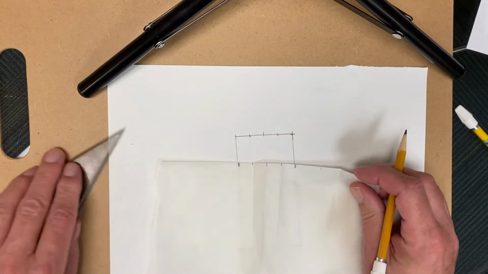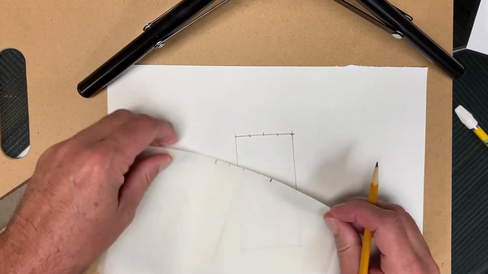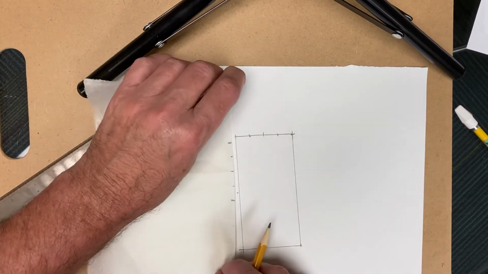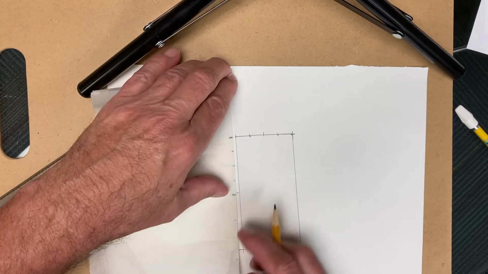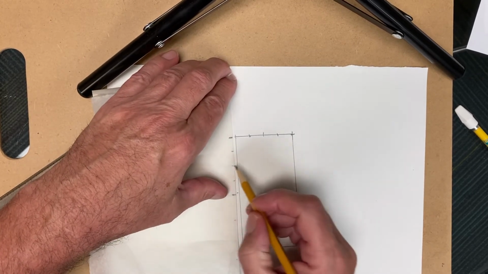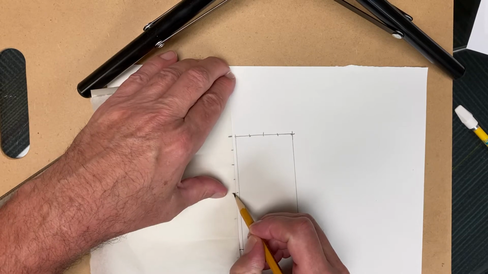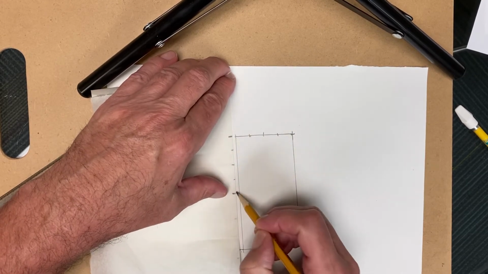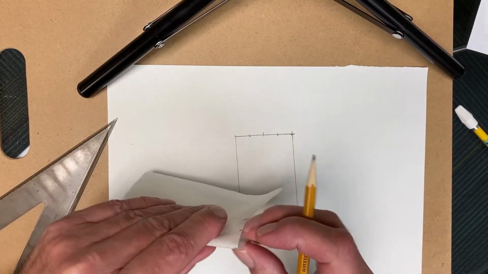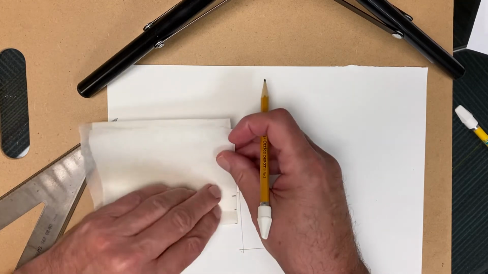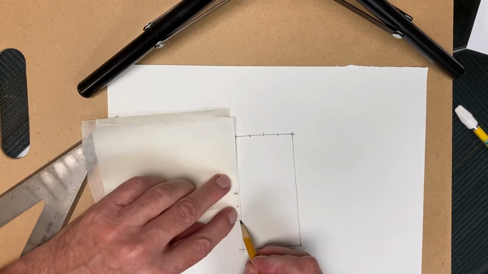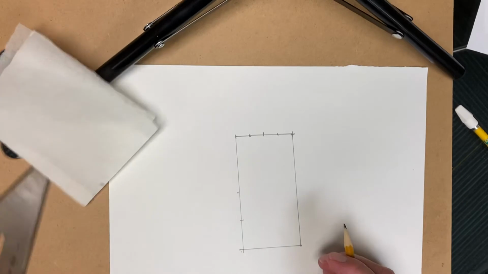All right, so let's just try. Let's just say I wanted this width to be 1.5. So I put in 1 width, which is here to here, and then I go to my half mark, and I align that here, and I simply make a mark.